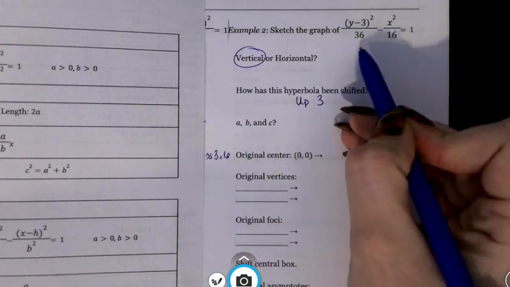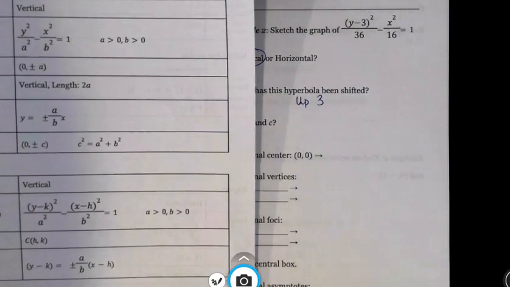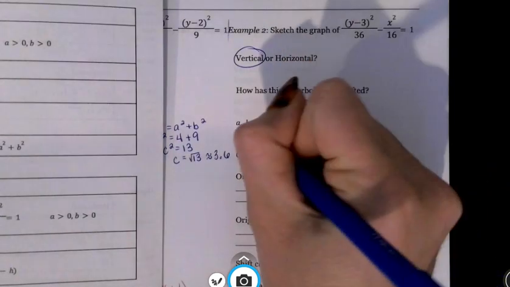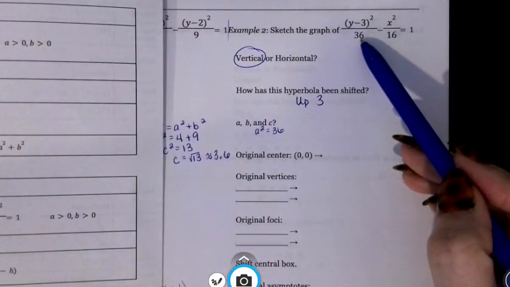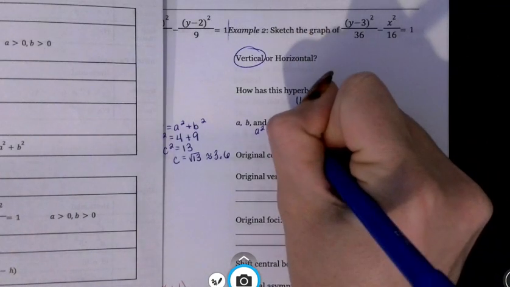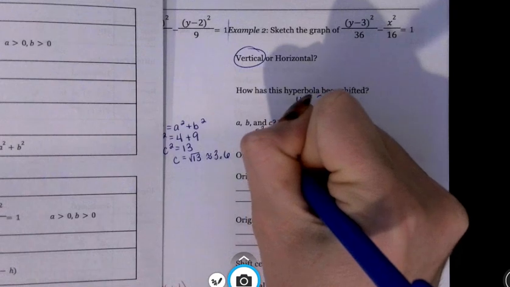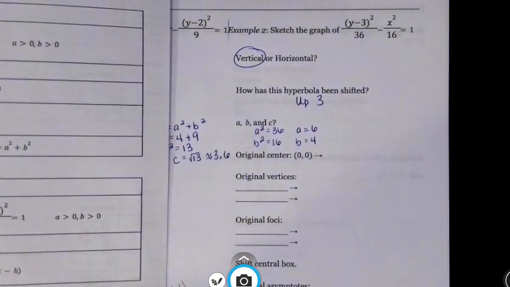So my a squared is, if I look back at my formula sheet, we're going to scoot that back in, underneath my y right now. So that means my a squared is 36, which is this one. That means a is 6 because I take the square root of both sides. b squared is 16, which means b is 4 when I take the square root of both sides.